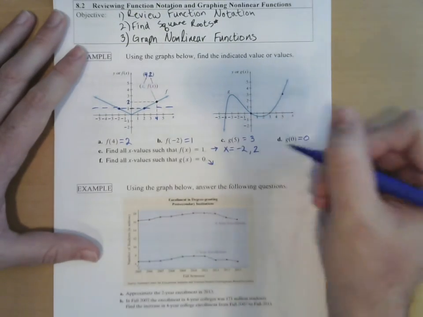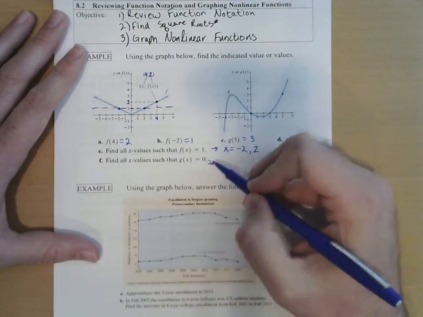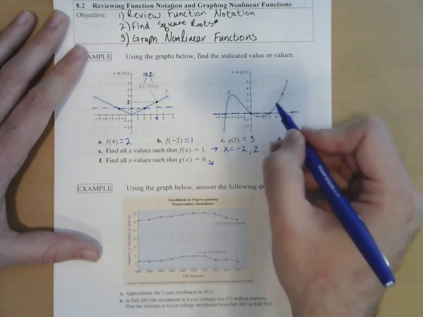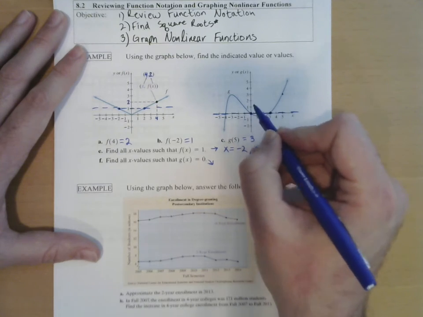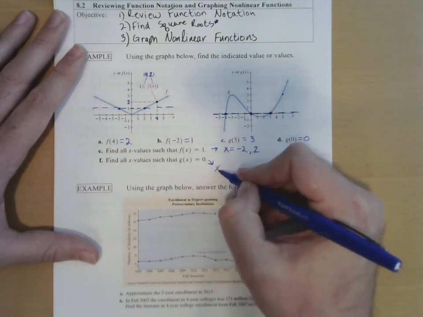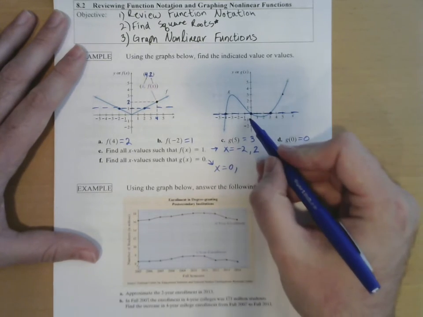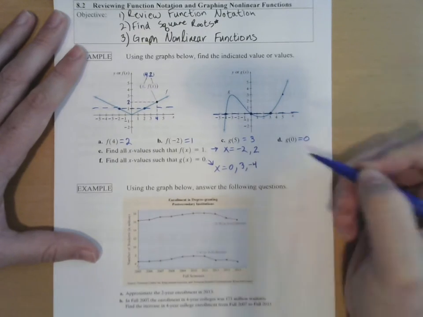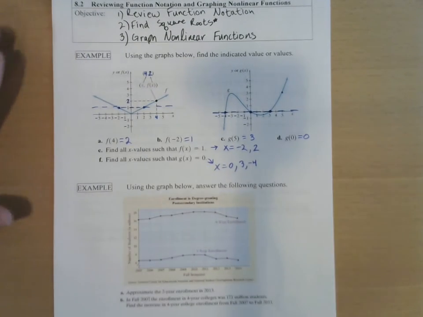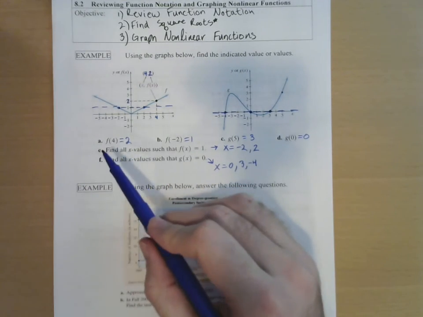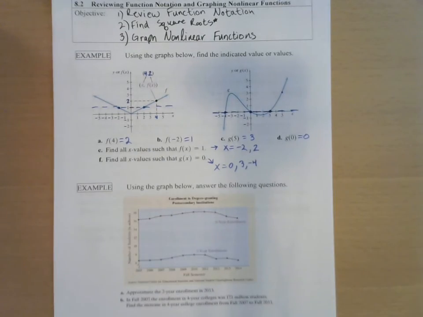For part F, find all x values such that g of x equals 0. That's y equals 0. I'm just going to put a dashed line there. And then I just go identify all the points where that crosses my function. So we already knew that 0 was one of them. But we also now know that 3 is one of them, and negative 4. And again, this is just using a graph to interpret functions and remind ourselves that f of 4 is the y value, where 4 is the x value.